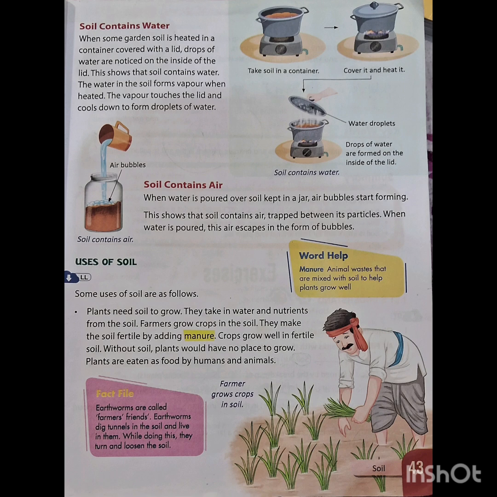Next, soil contains air. When we pour water onto soil kept in a jar, air bubbles start forming. This shows that soil contains air trapped between its particles. When water is poured, this air escapes in the form of bubbles.